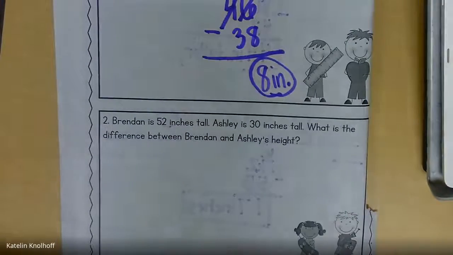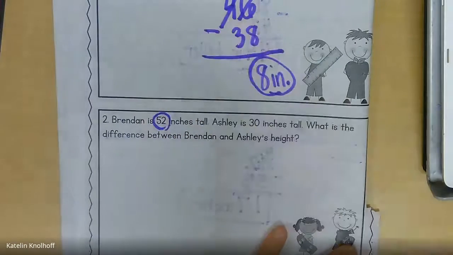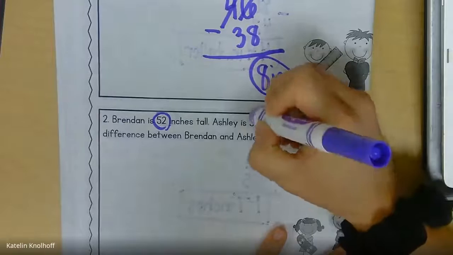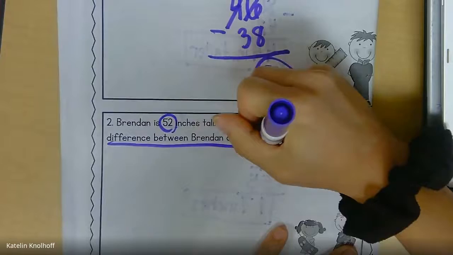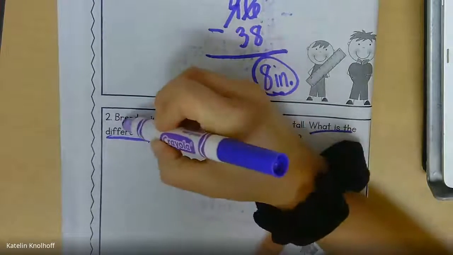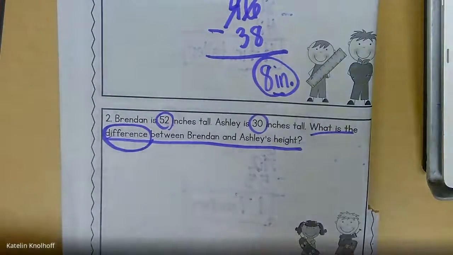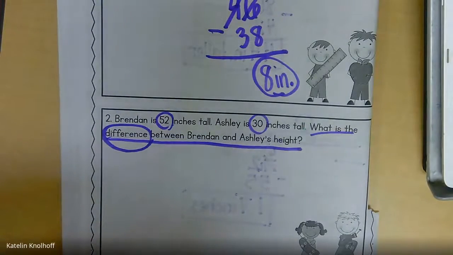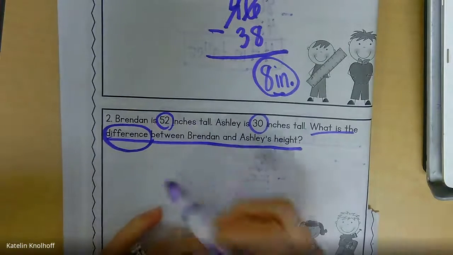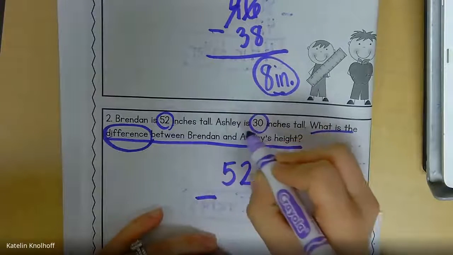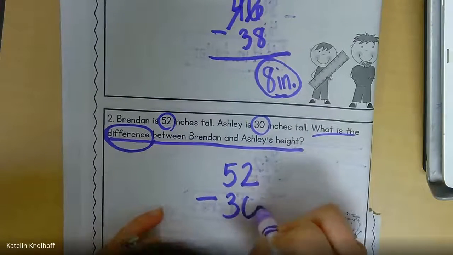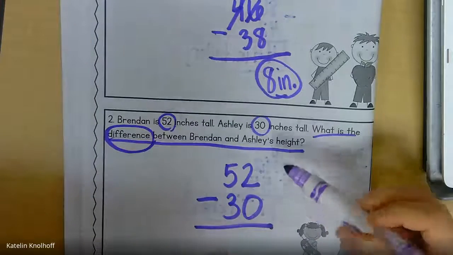Okay, let's look at our last inches word problem. Brendan is 52 inches tall. Ashley is 30 inches tall. What is the difference between Brendan and Ashley's height? Difference is our word there that we're looking at, and a difference means that we should be using subtraction because the answer to a subtraction problem is called the difference. So we're going to take Brendan's height, which is 52, minus Ashley's height, which is 30, and we're going to see what we get.